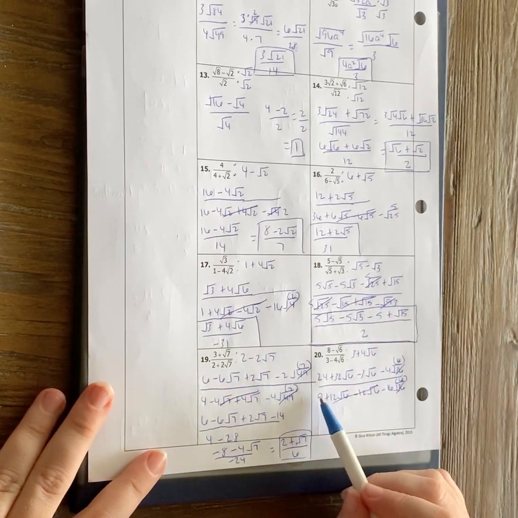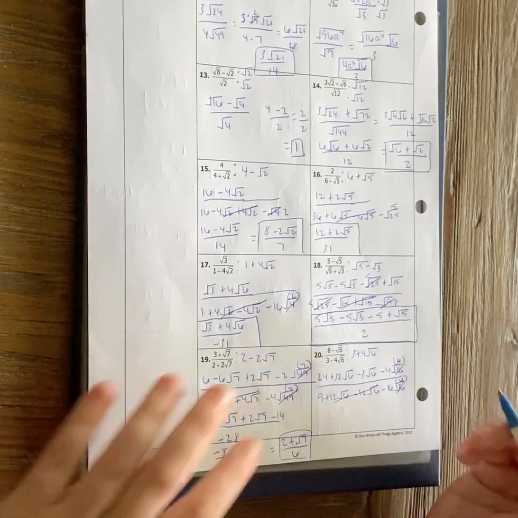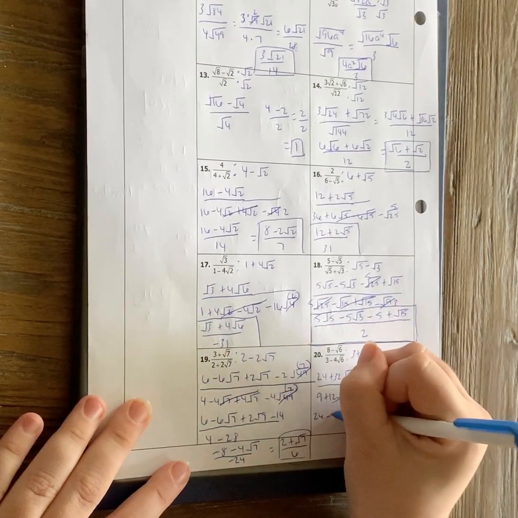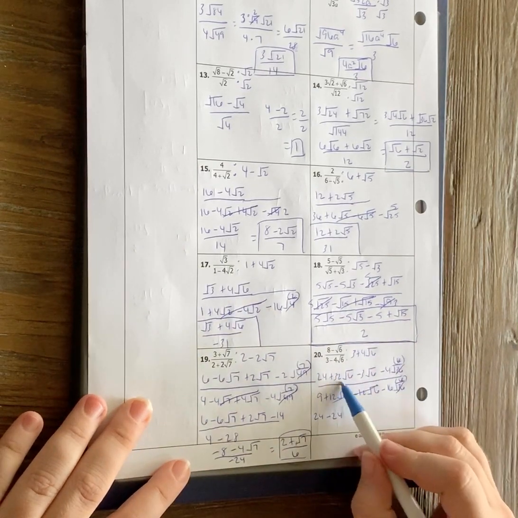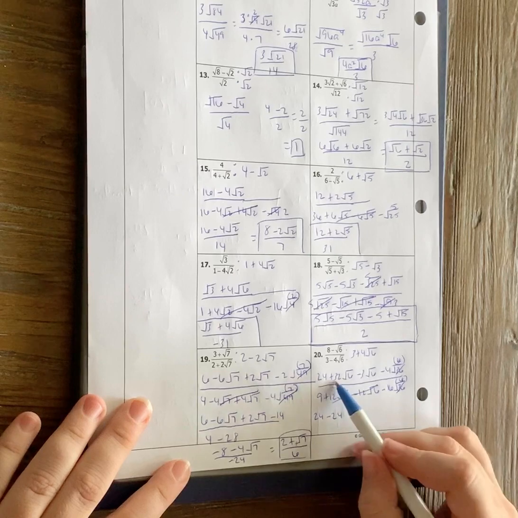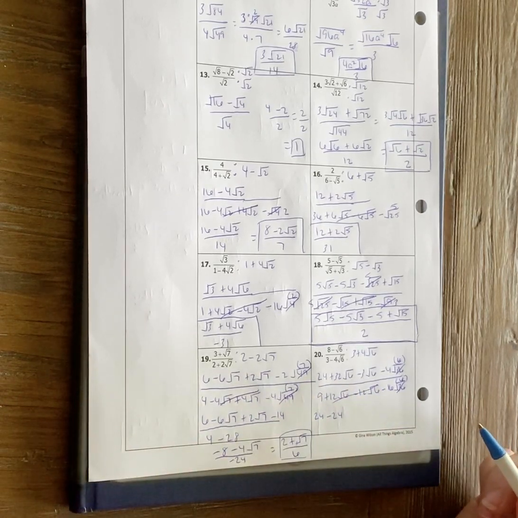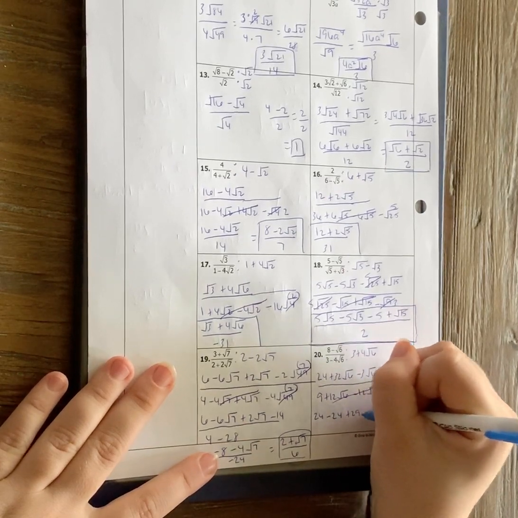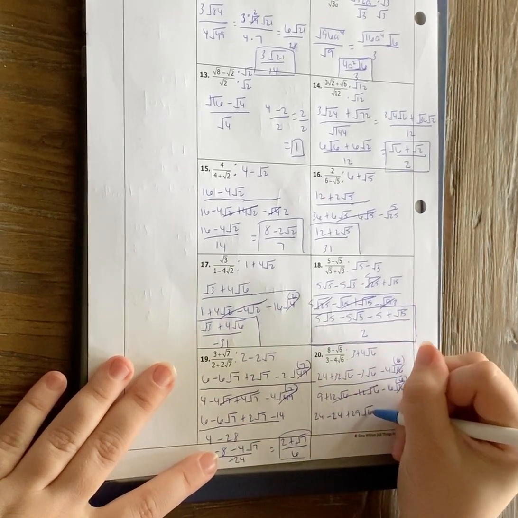Okay, so this turns into, we have 24. This is a negative 24. 32 square root of 6, negative 3 square root of 6. We can combine that together because they have the same radical. So 32 minus 3 is 29. So we have 29 square root of 6.